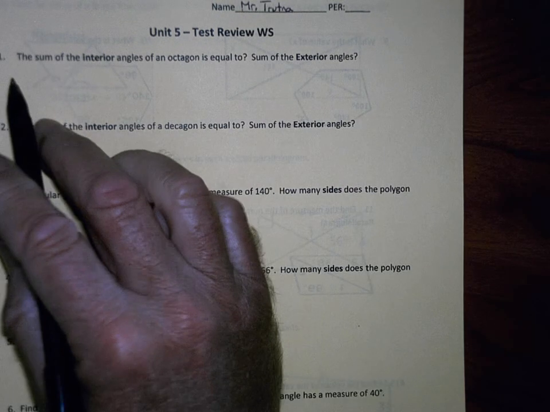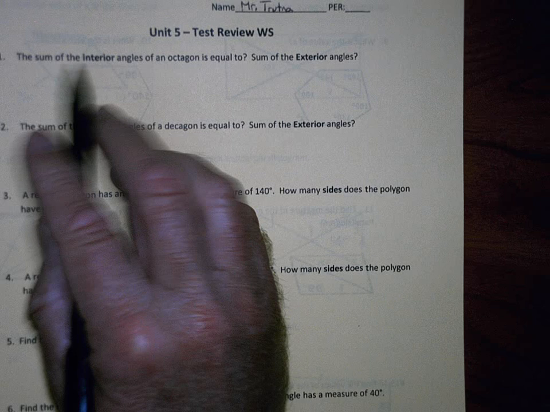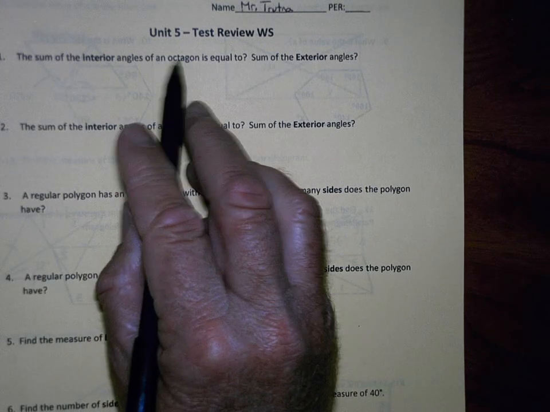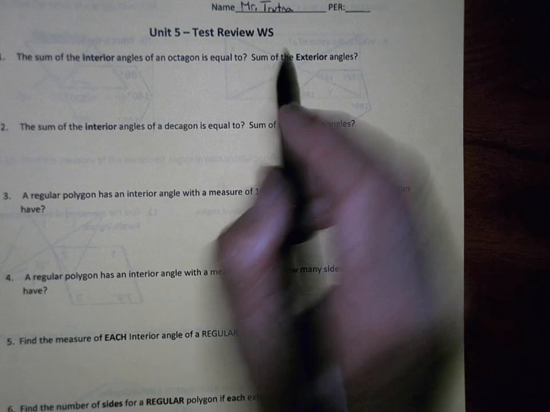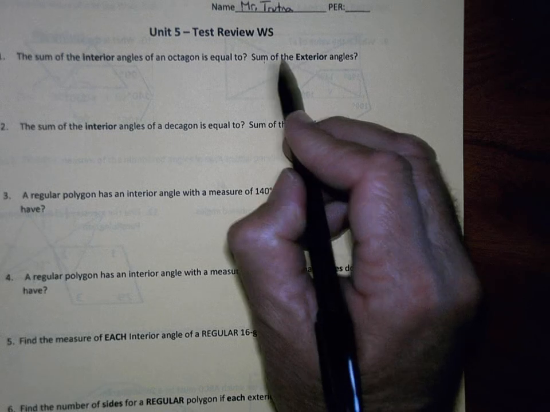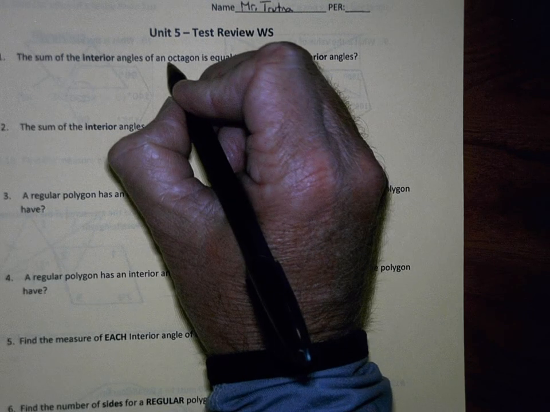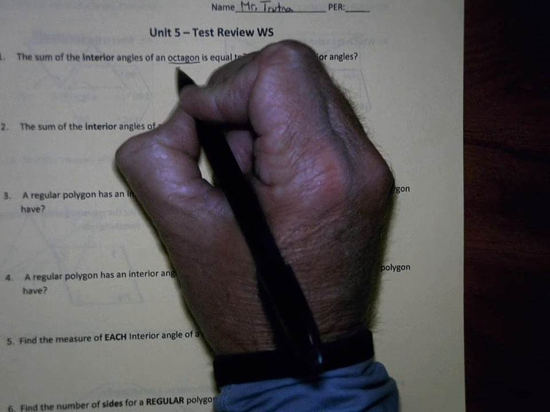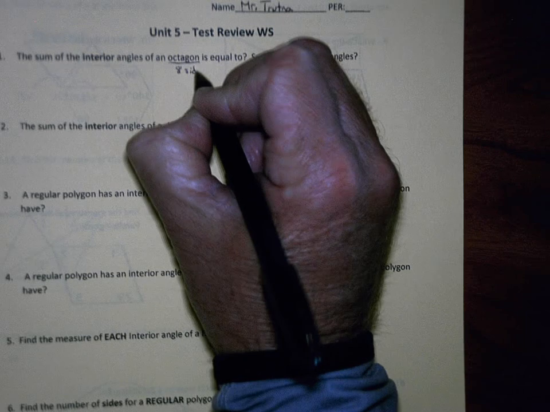Okay, so we're going to start with number 1 right here. It says the sum of the interior angles of an octagon is equal to what? And then the second part is we want to find the sum of the exterior angles. So we are talking about an octagon, so that means this shape has 8 sides.